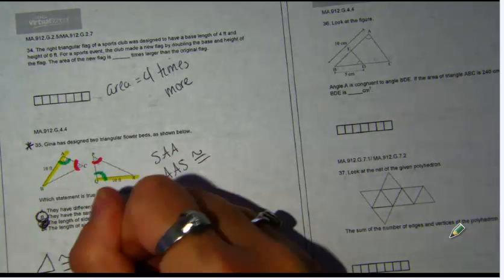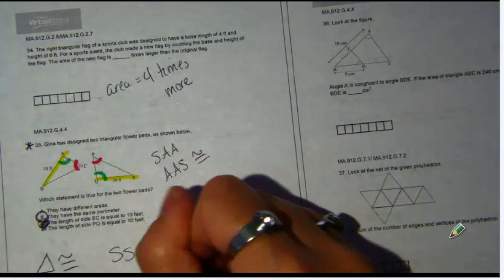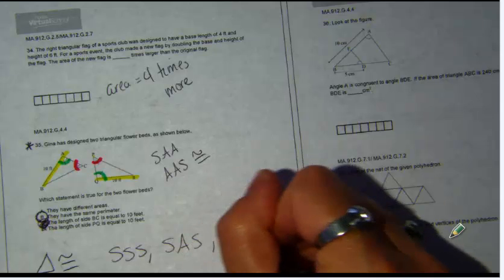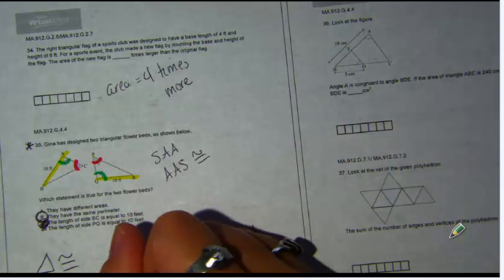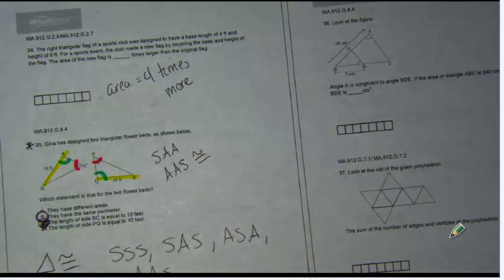Another refresher. For triangle congruence, we have side, side, side, side, angle, side, angle, side, angle, and angle, angle, side, but not angle, side, side. So it can be any of these 4.